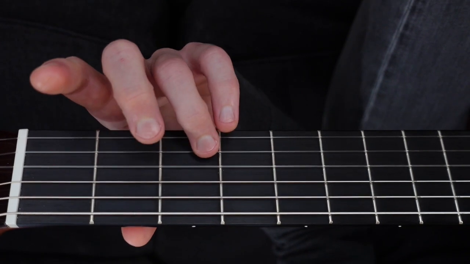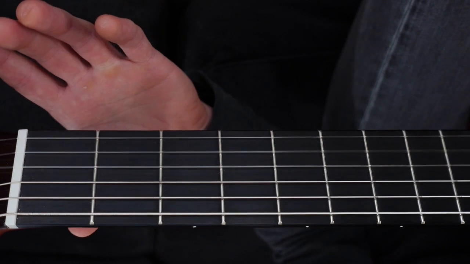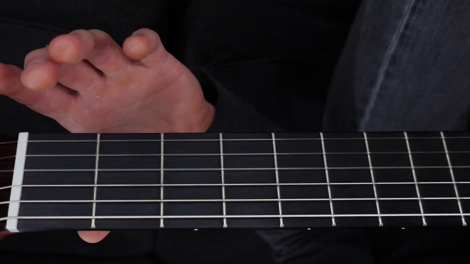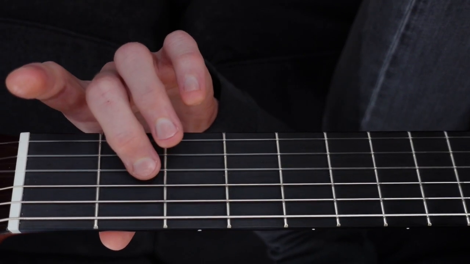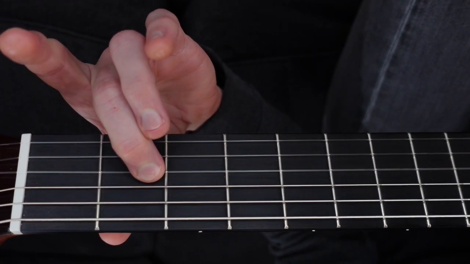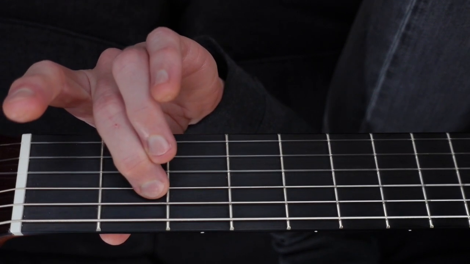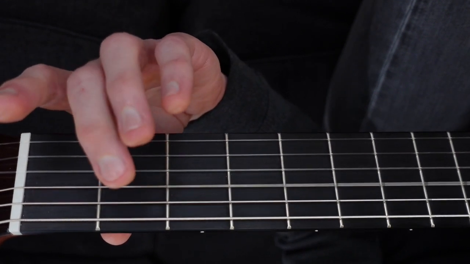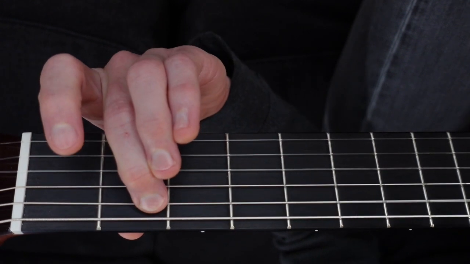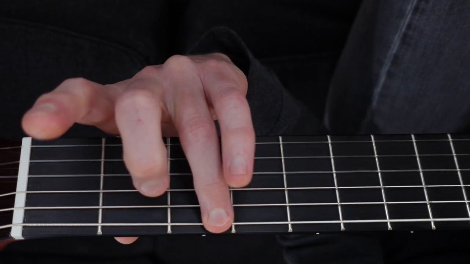Good. Come on over to your B string, fret 3, play 3 and open. Alright, now we're going to have a whole bunch of 2s. Come on out to G string, fret 2, open, D string, fret 2, and then open, A string, fret 2, finally E string, fret 3, and open.